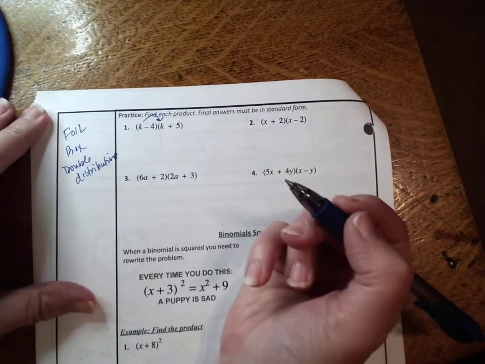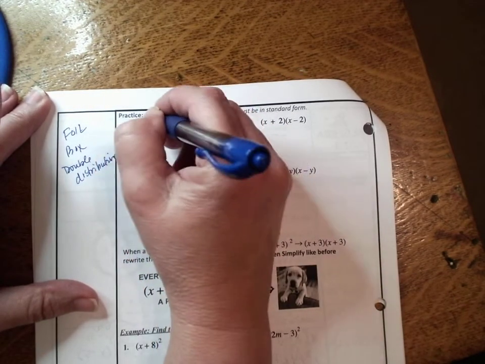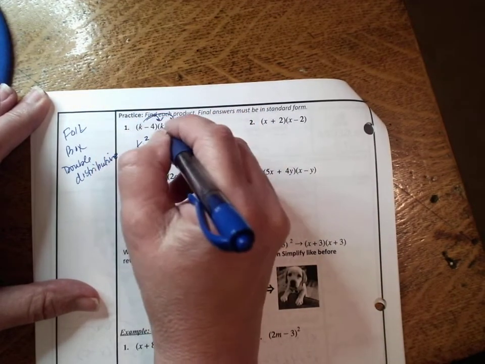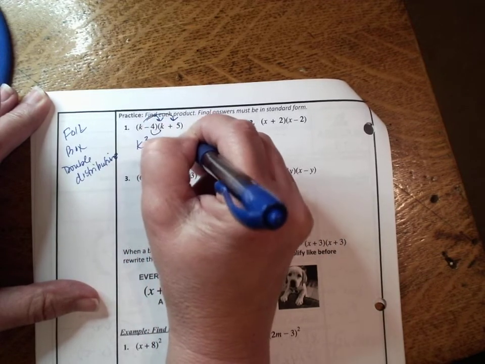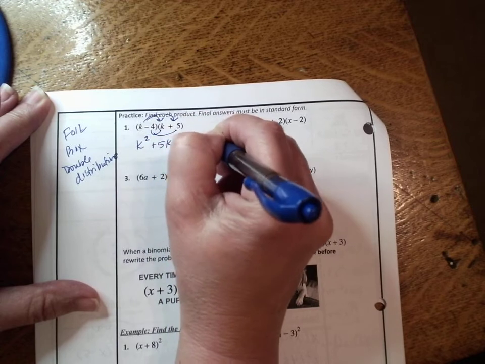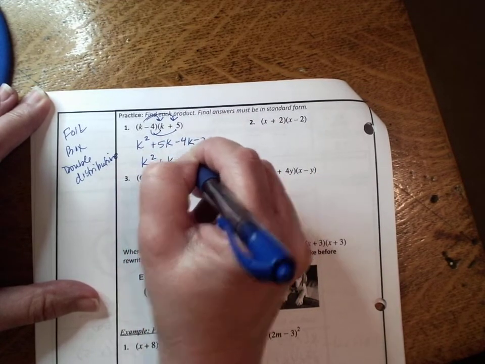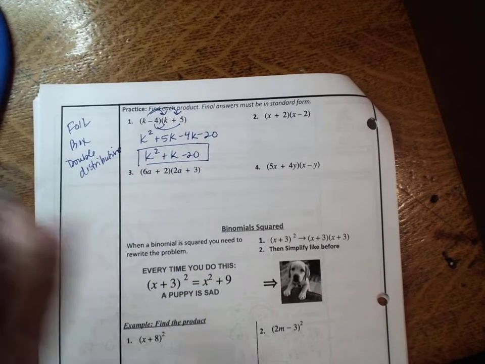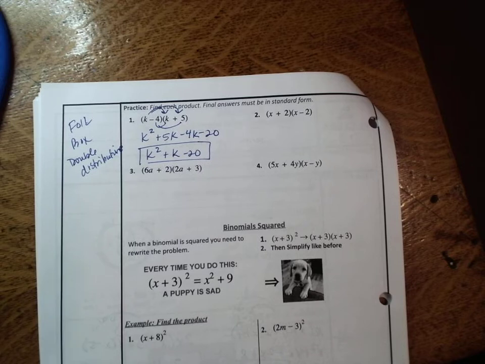I'm going to probably do the FOIL method. That's what I grew up doing and it's ingrained in my brain. So I'm doing k squared plus 5k minus 4k minus 20. Don't forget to write it in standard form when you finish.